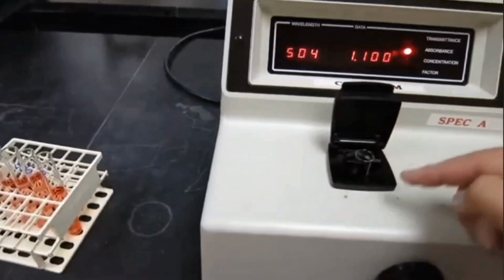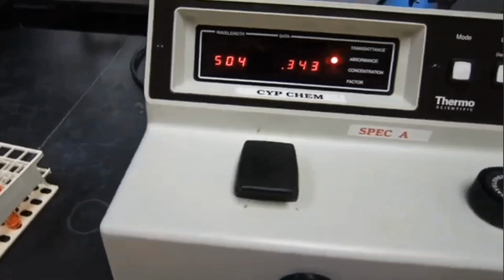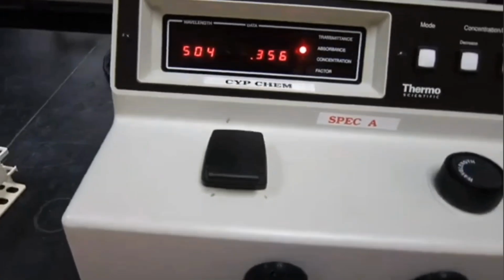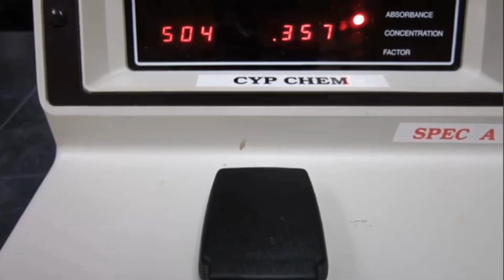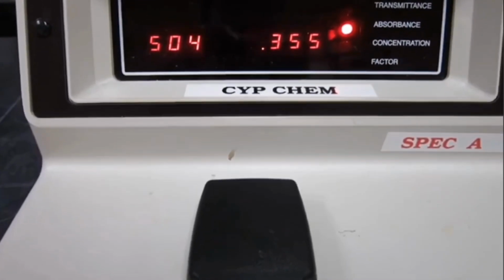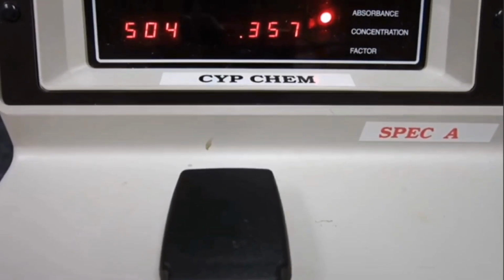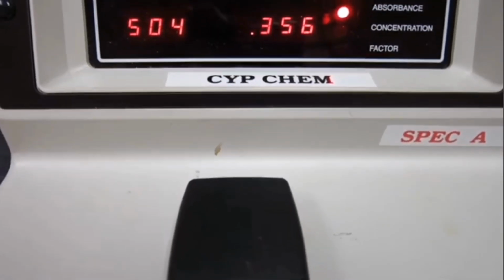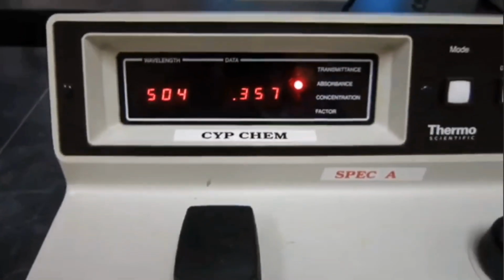And right now what we are doing is getting the absorbance of the diluted Gatorade sample. Now it is very well below 1, the absorbance 1, right? 0.357 or so. So the number that you're going to get, which is the diluted Gatorade sample absorbance, you're going to write down that as well. But we are not going to use that for our calibration curve.